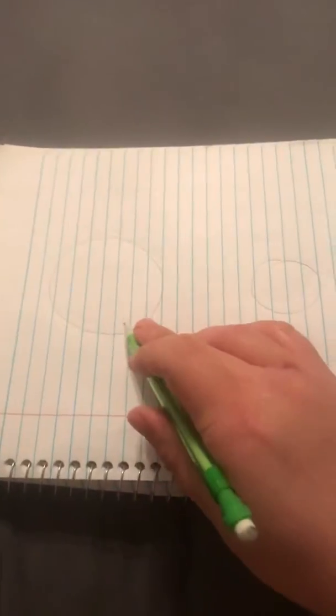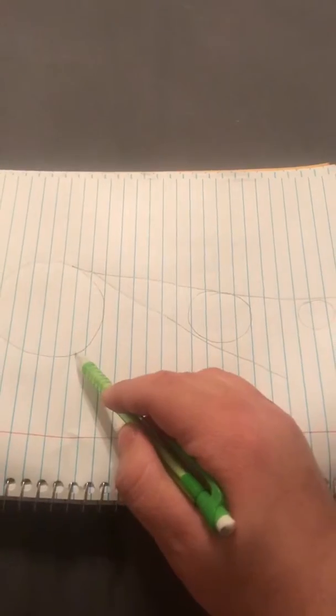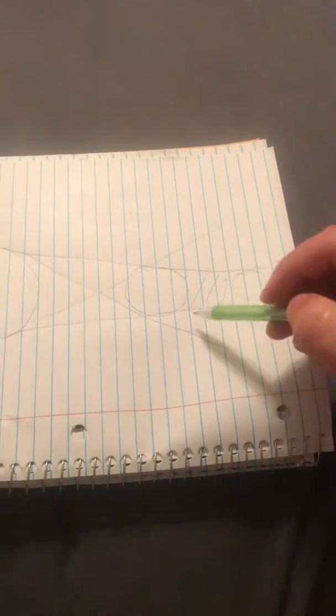So here's the Sun, here's the Earth, and here's the Moon. And the sun shines its light, something like this, and it casts a shadow. The earth casts a shadow from the sun's light. In these regions, this is the umbra, and this is the penumbra.